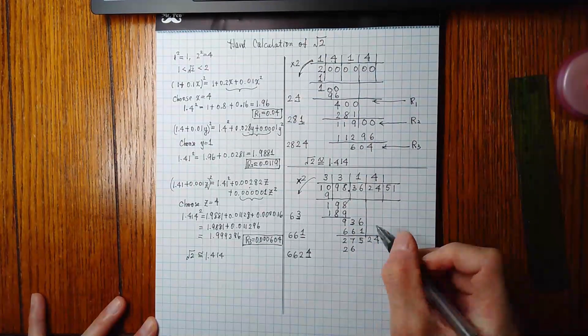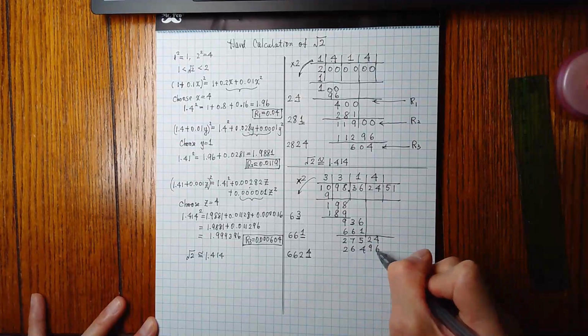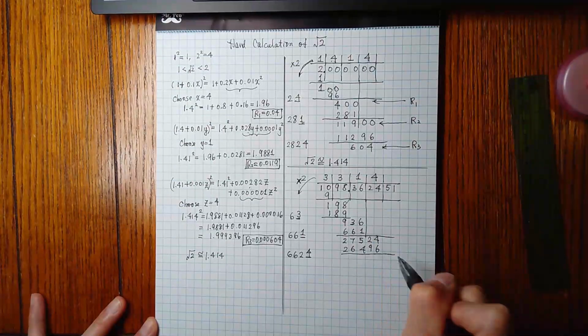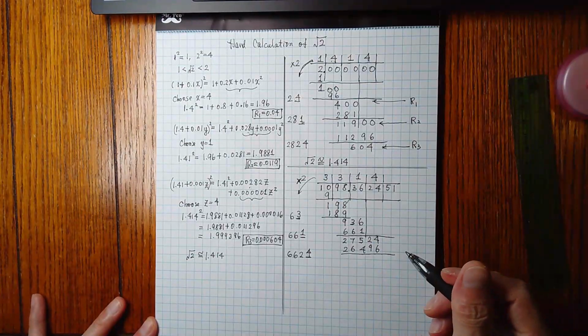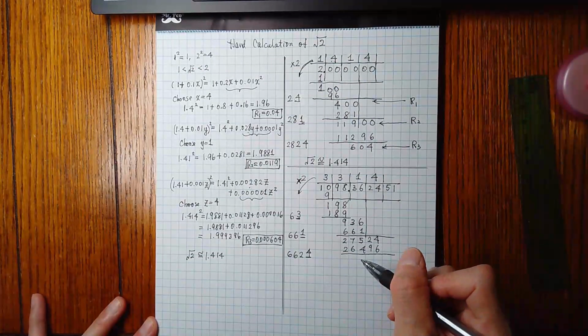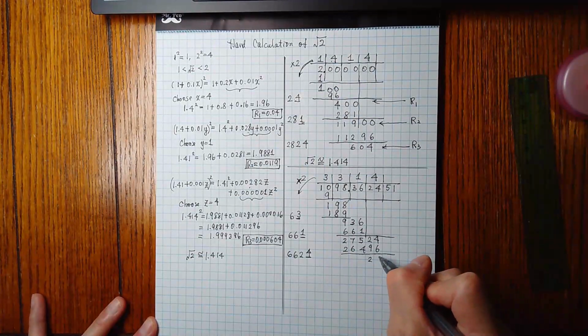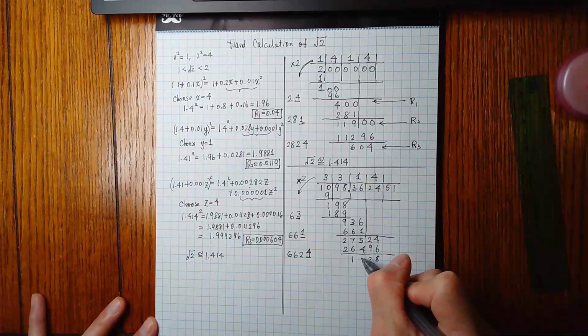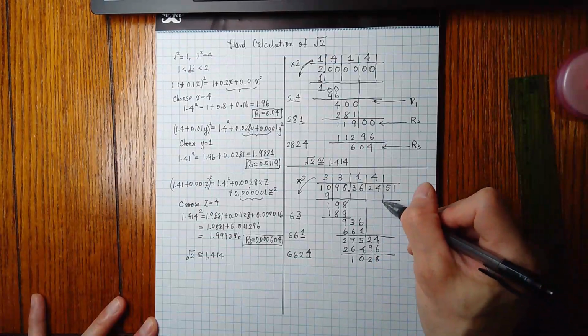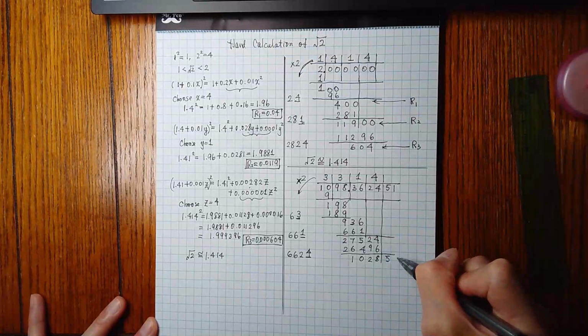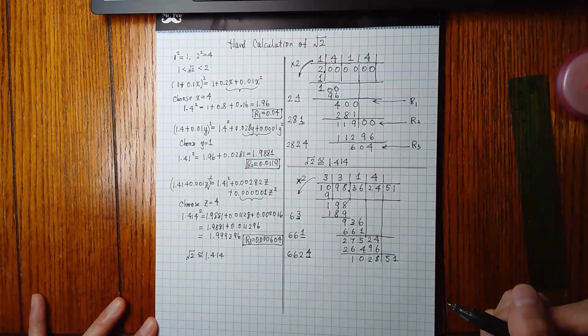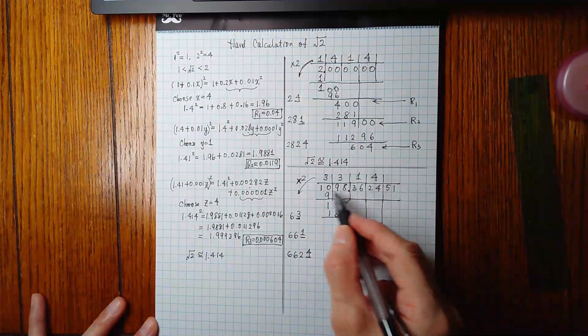We have 26496, and you subtract. You have 28 here. You have 1028. Take down the 51. And now you multiply this by 2.